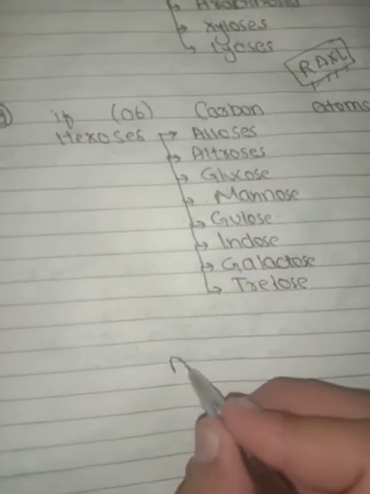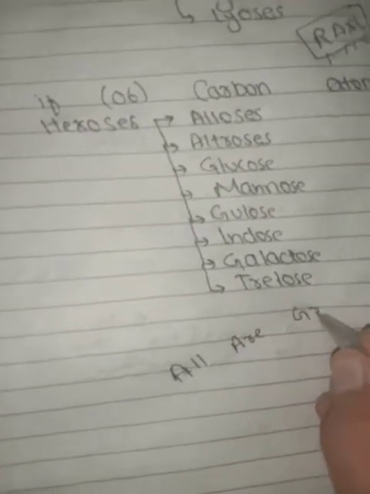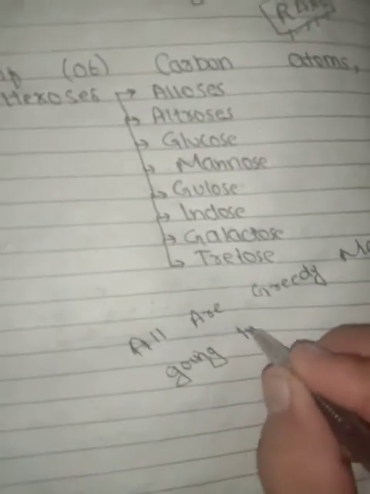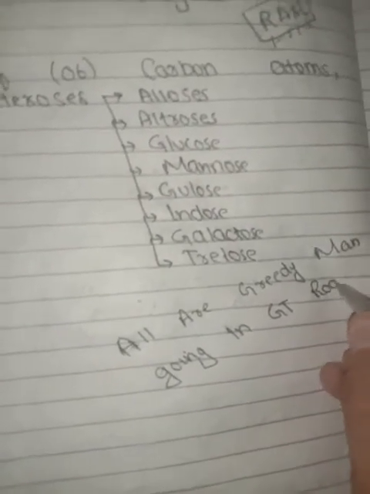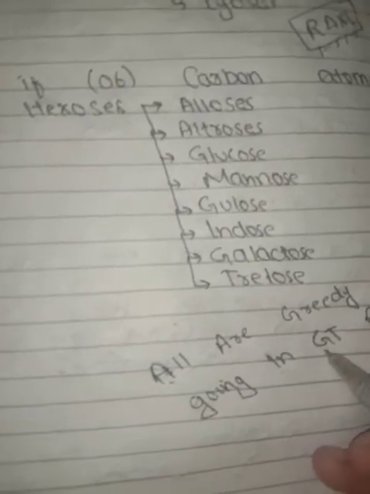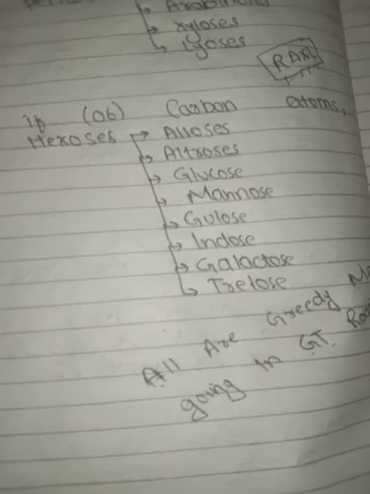And there is also a short trick for 6 carbon atoms, which is: All Altruists Gladly Make Gum in Gallon Tanks. So A, which is alloses, altroses, glucose, mannose, gulose, idose, galactose and talose. This is the short trick if it contains 6 carbon atoms.